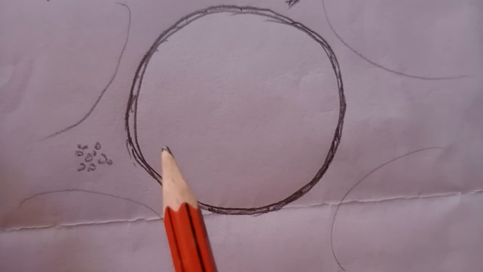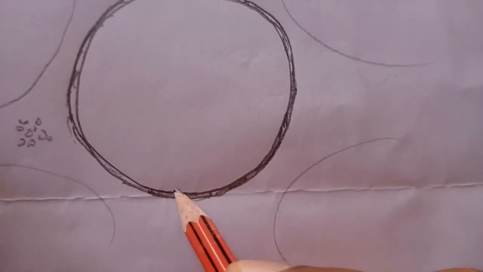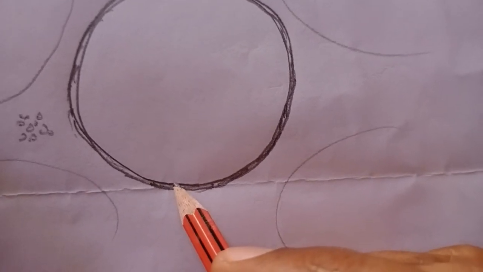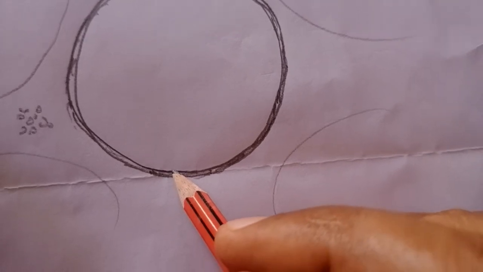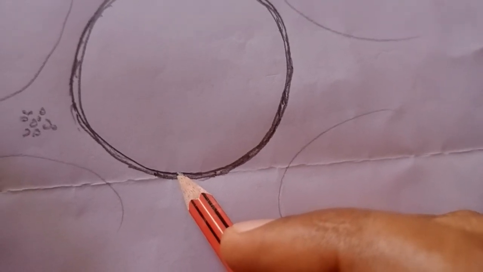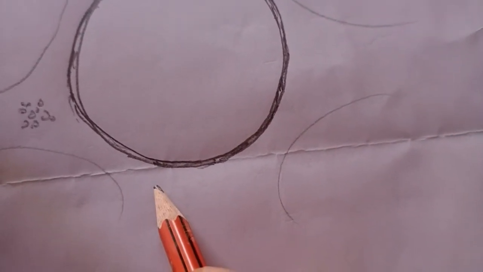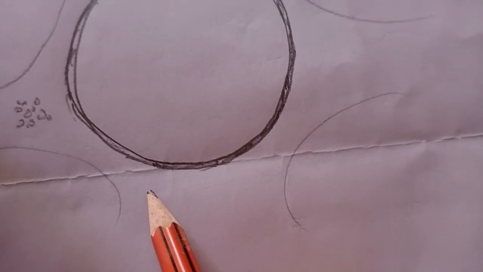But here we have to concentrate mainly on this part. You have to show that this germinal epithelium shows 2 kinds of cells. The wall of this seminiferous tubule has 2 kinds of cells. One is the germinal cells, called spermatogonium, or germinal epithelium.